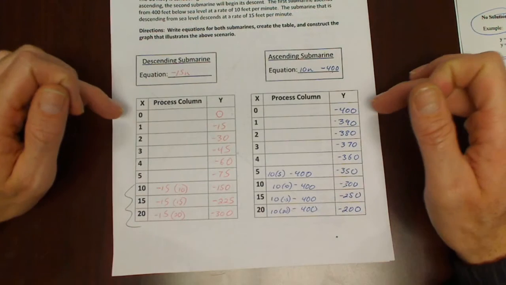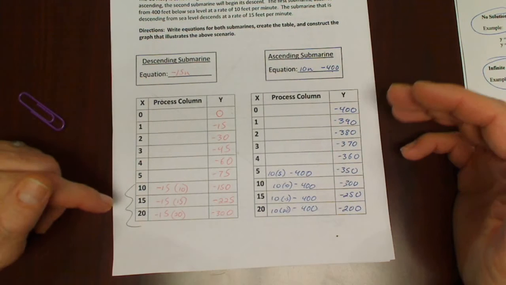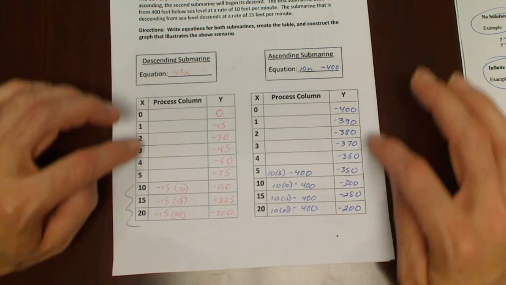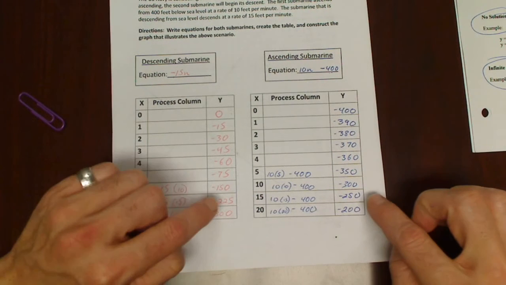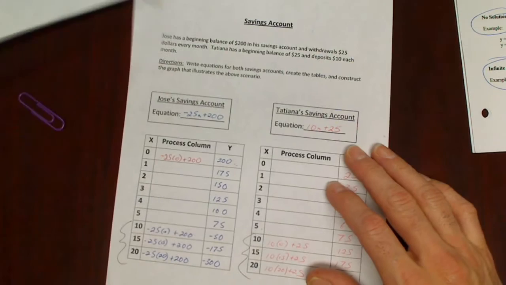On a table, you're going to have to go down and see where they have the exact same coordinate. So like in this example, it was 16, negative 240. You would go down here until you ran into 16 and saw that they both had the same y coordinate, which would be negative 240. And so that is systems of equations.